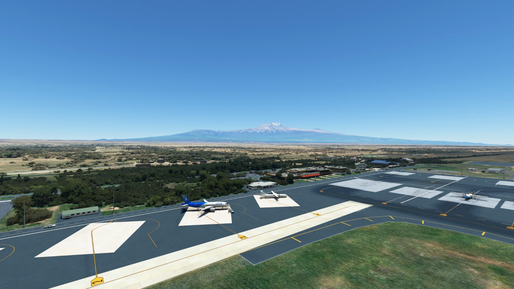Let's talk about the apron. I want to get this out of the way while I'm thinking about it. It's something I'm not too sure of. As you can see, they've got these white squares, and these ones here as well. To be honest, I cannot see them.